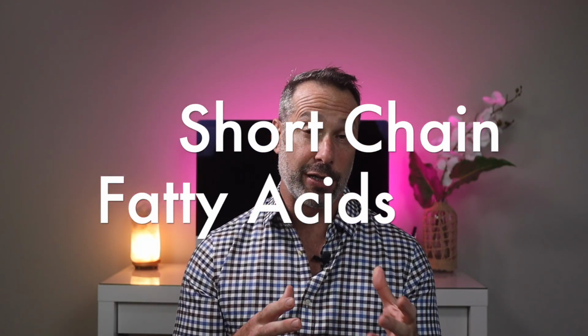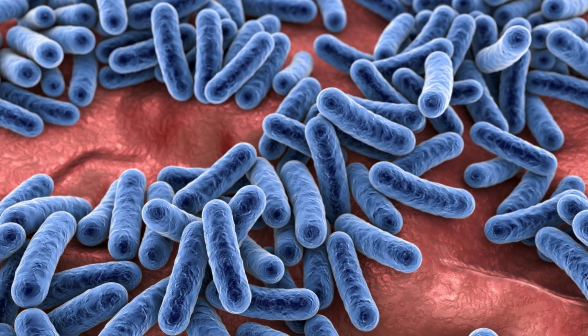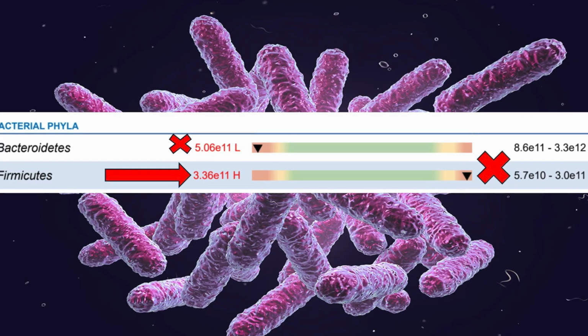Now, some of these bacteria are obviously very beneficial. They help produce things like short-chain fatty acids, which assist in digestion and support immune function. But like any ecosystem, balance is the key. When firmicute species are overgrown, this often signals a much deeper imbalance in the gut, known as dysbiosis. So let's dive into what this all actually means when firmicute levels are elevated on a stool test.